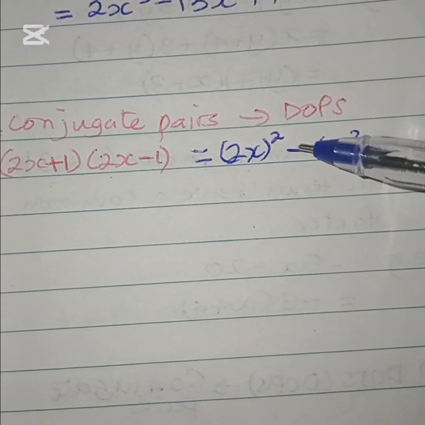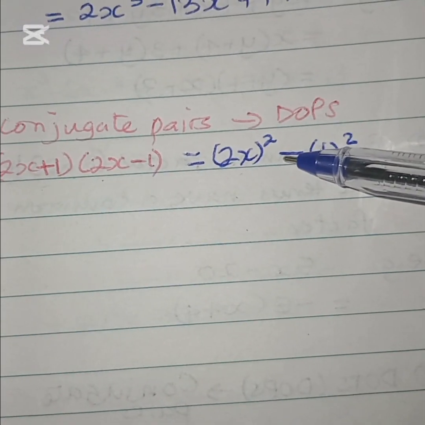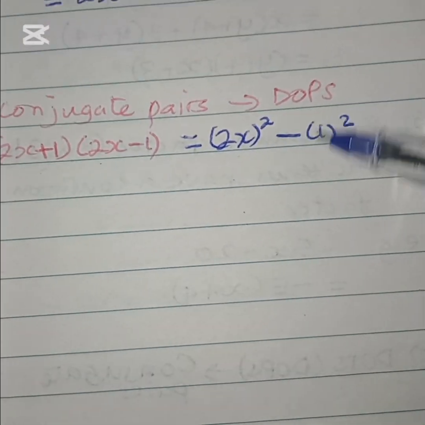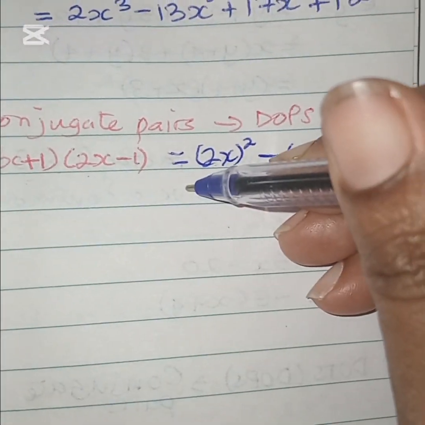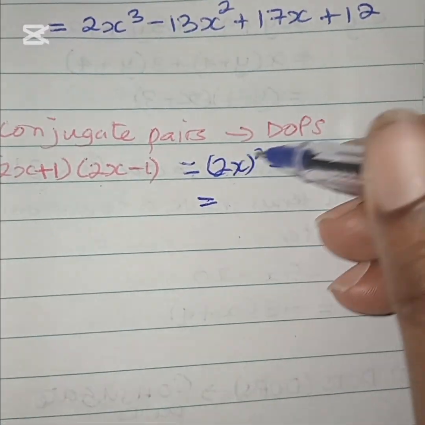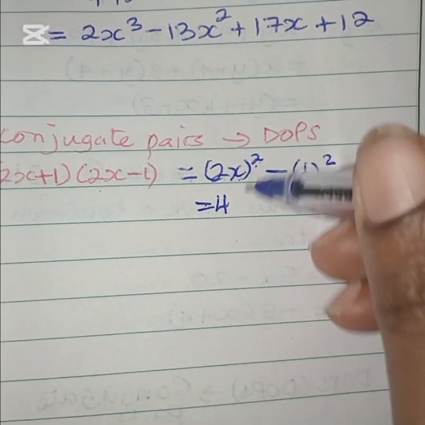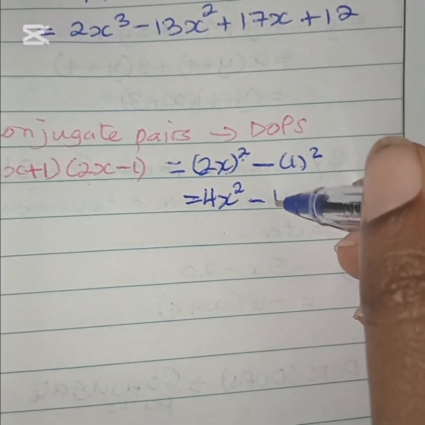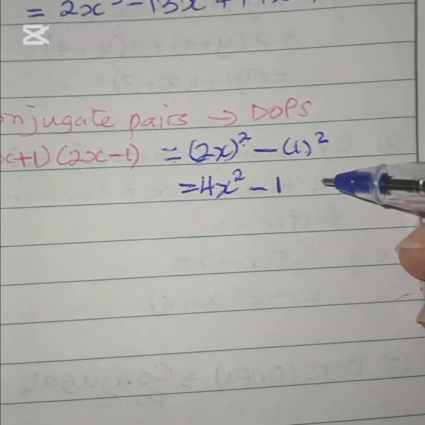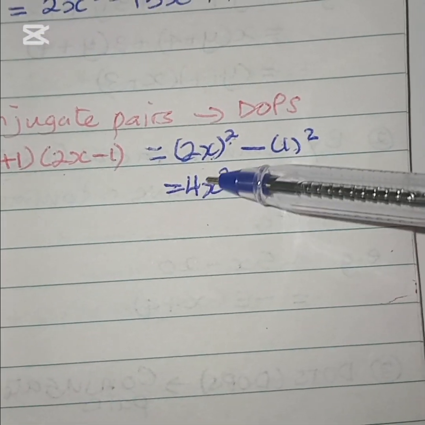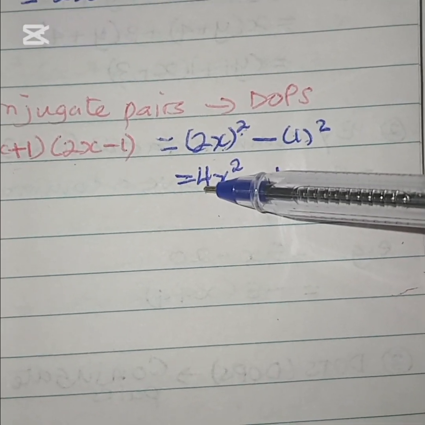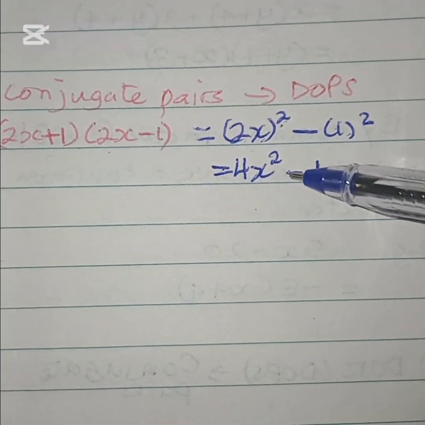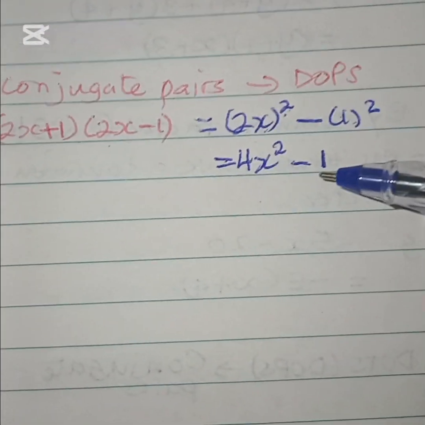Difference is the answer you get from subtracting. So the first term squared minus the second term squared. That gives 2 squared is a 4, x squared is an x squared, and 1 squared is a 1. And 1 is a square number which comes from 1 times 1. So you see the answer is a difference of perfect squares. 4 is a square number, x squared is a square number, and 1 is a square number, and they are subtracting.